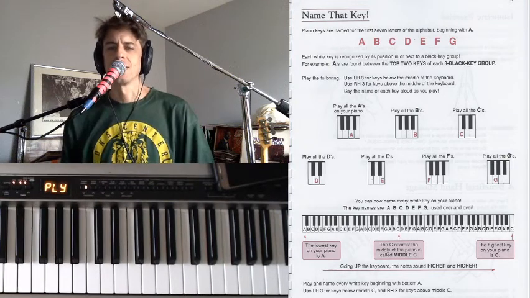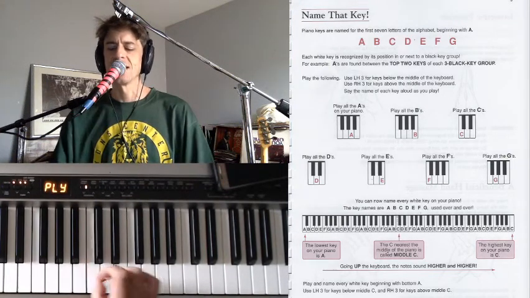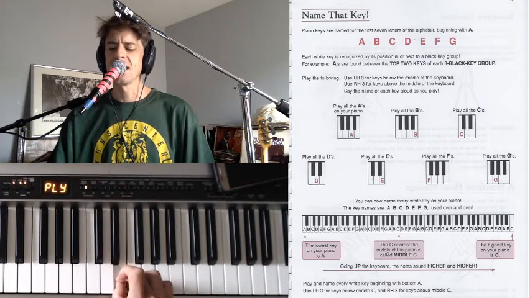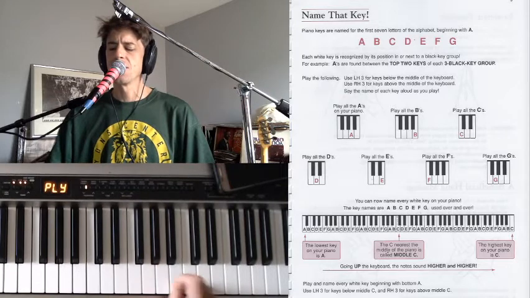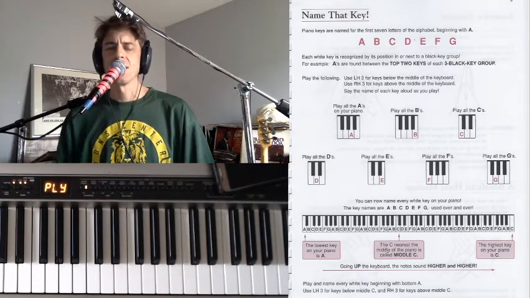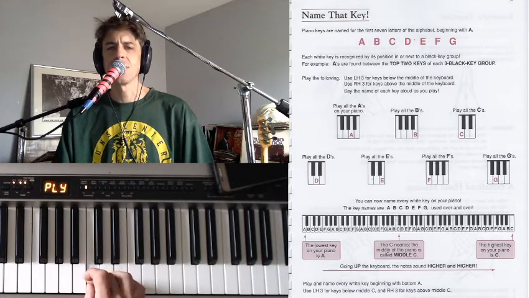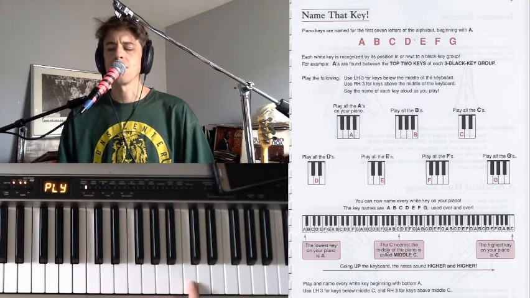Okay, so now we have C, D, E, F, G, A, B, C. At this time, I want you to take some time and just do that. Go through saying the notes now that we know all the names of them. Start with C, and we're going to go up all 1 whole octave.